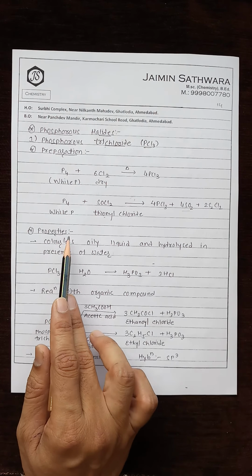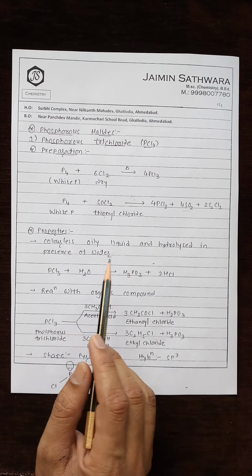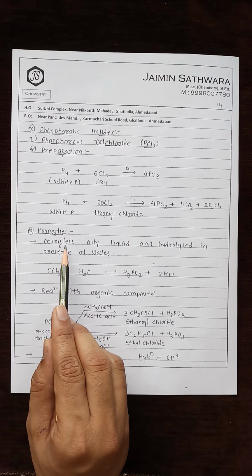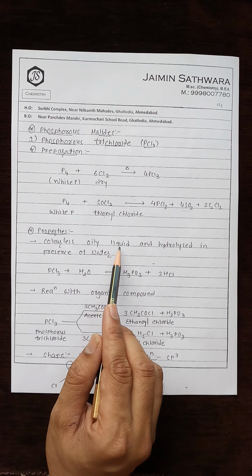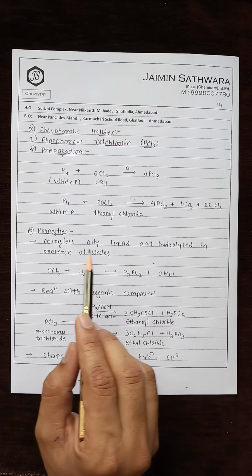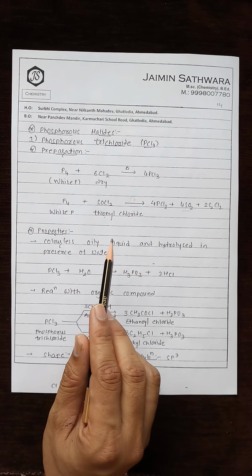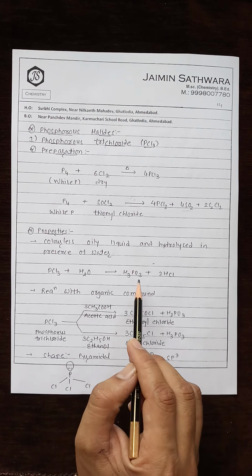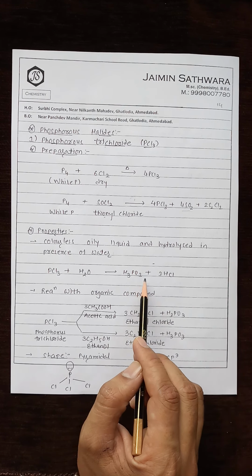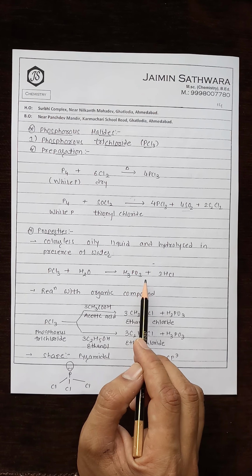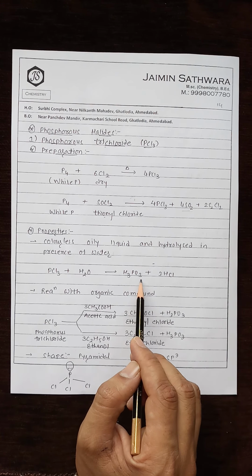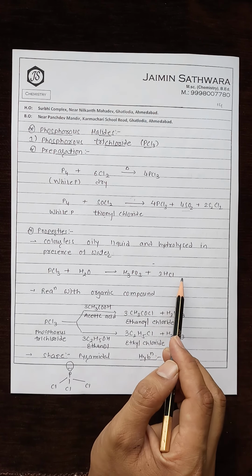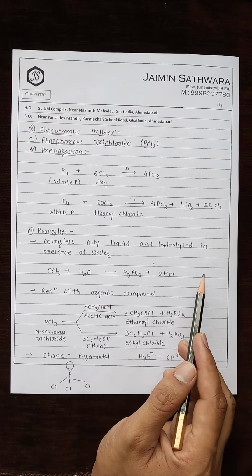Now the properties of phosphorus trichloride. Phosphorus trichloride is a colorless oily liquid and is hydrolyzed in the presence of water. It means PCl3 on reaction with water gives H3PO3, which is called phosphorous acid, plus HCl is released during the reaction.